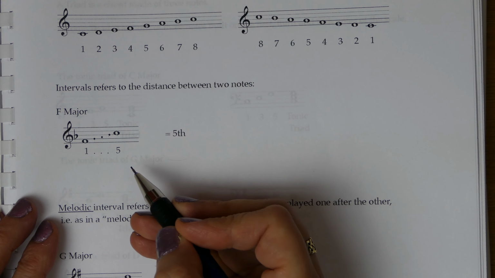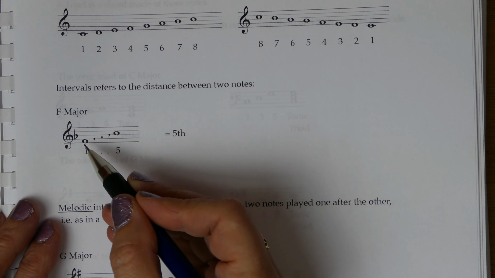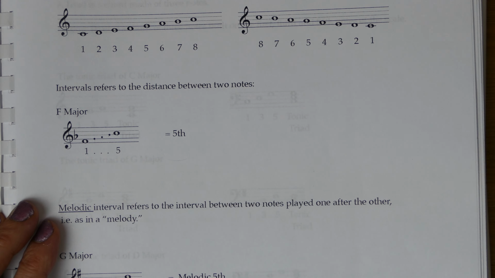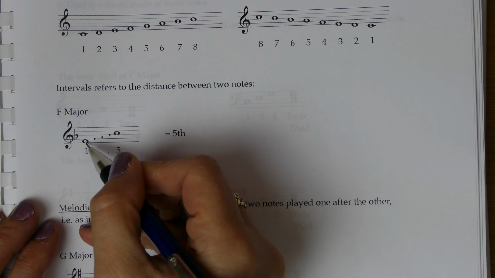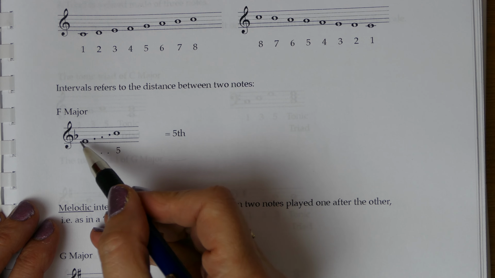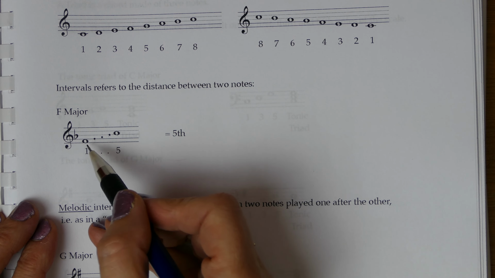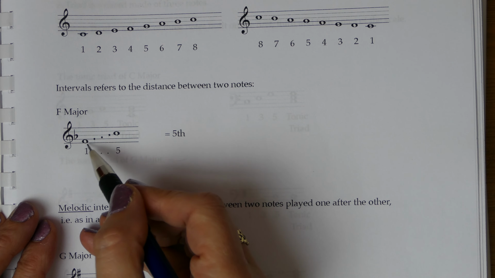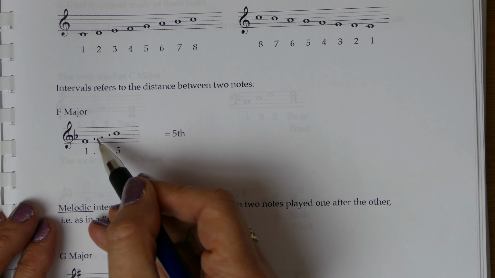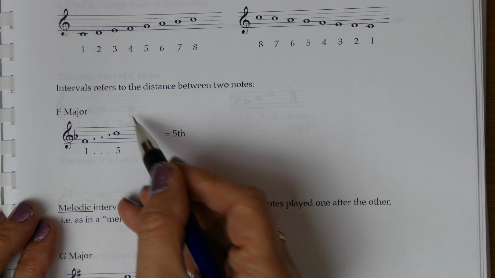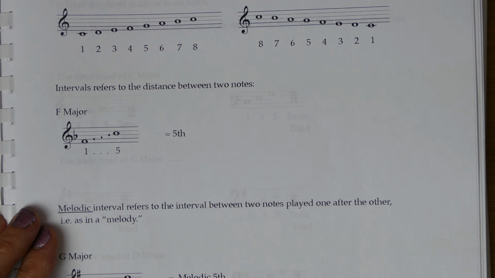The only way you can go wrong in this situation is when you're counting the intervals, you must always remember to count number 1. So 1, 2, 3, 4, 5. The only error you can make, and it's a simple error to make, is to forget to count 1 and then go 1, 2, 3, 4, and so you're actually a step out in your interval.